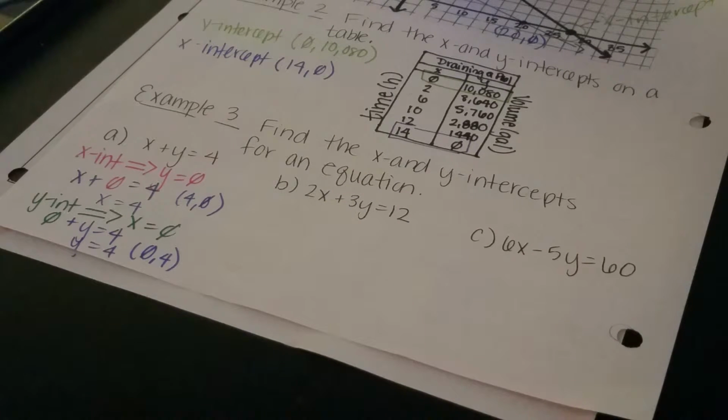All right, so try the x-intercept for B without me. Do you see how we plugged in 0 for y on the first one? Wouldn't you do the same thing? Which one do you want to plug it in for? What's 3 times 0? 0. You want to plug it in for the y? Yep. Find your x-intercept first.